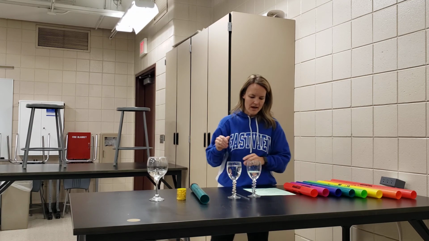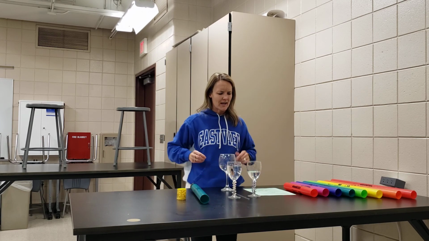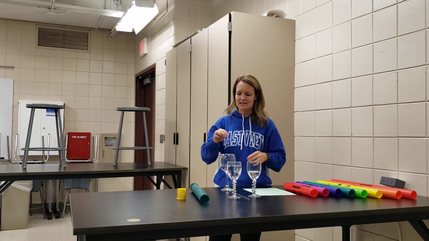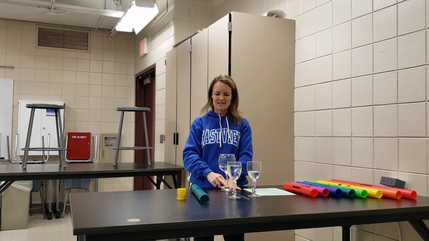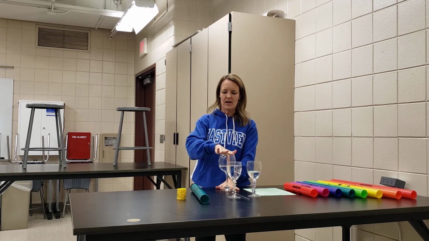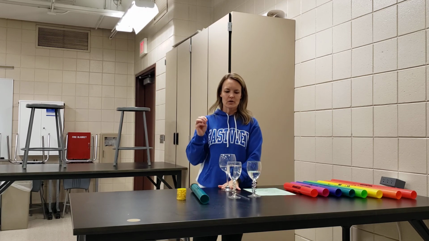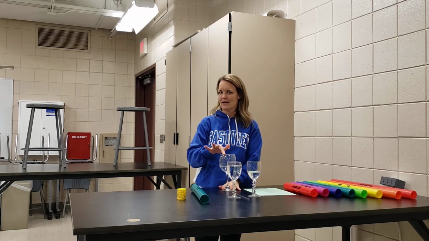Station 4, another wine glass. This one works a little bit better for me, so I'm going to try and get this to resonate. If you can find a wine glass, you need it to have a stem and hold down, not the actual stem, hold the base of it. From there, you're going to get your finger a little bit wet, and you're going to go around the outside of the glass and make it sing.